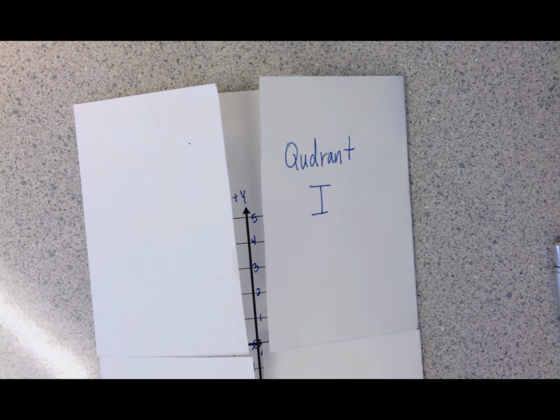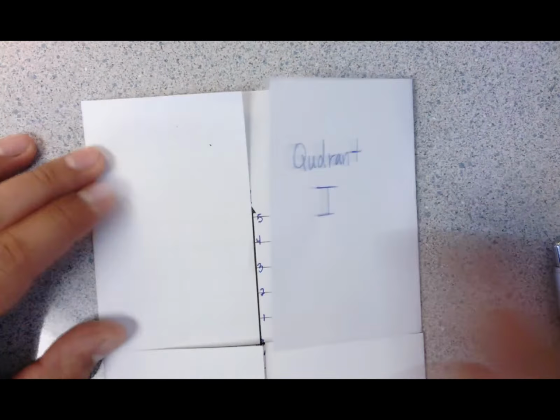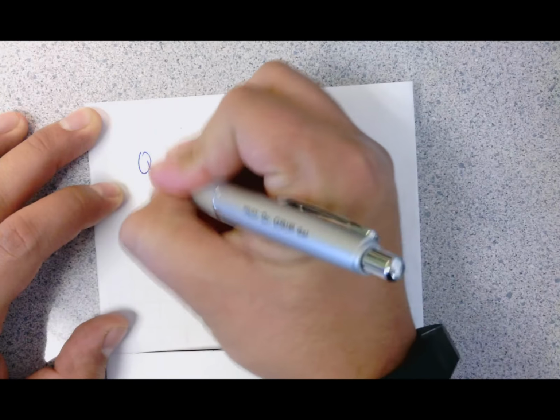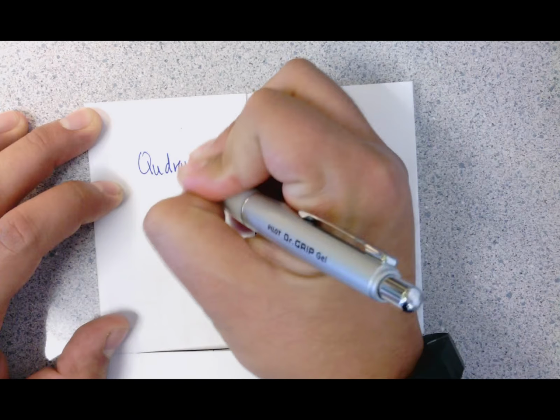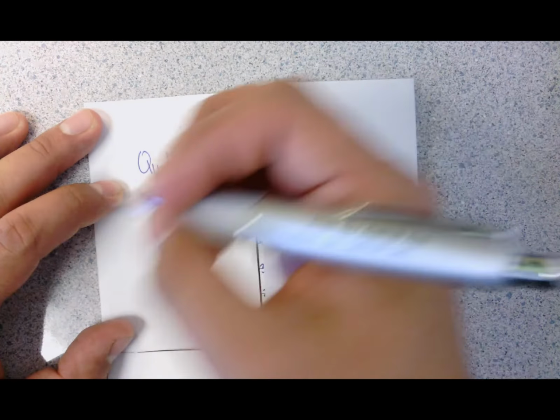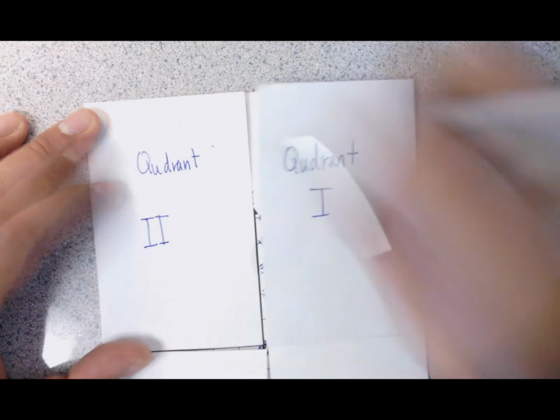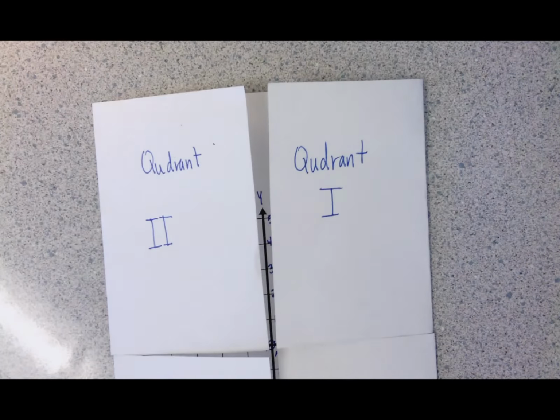But we have to do it in a specific order. Now, this order is Q2, right? So we're going to put quadrant. And how many letter I's? 2. It has to be done in this order. Quadrant 1, 2, 3, and 4.